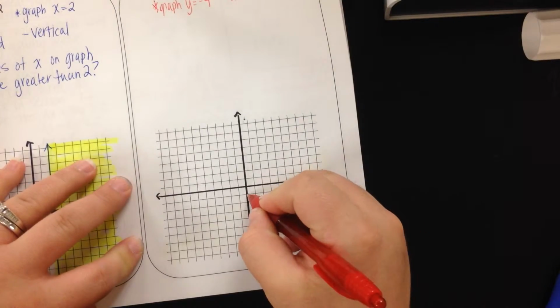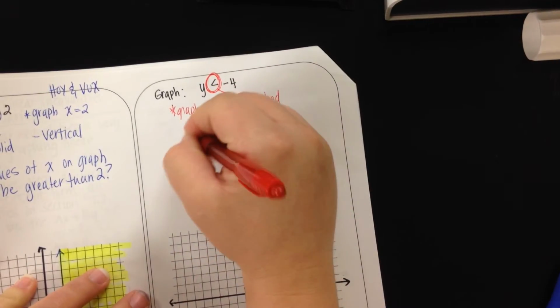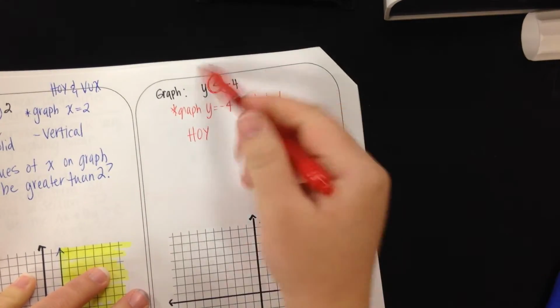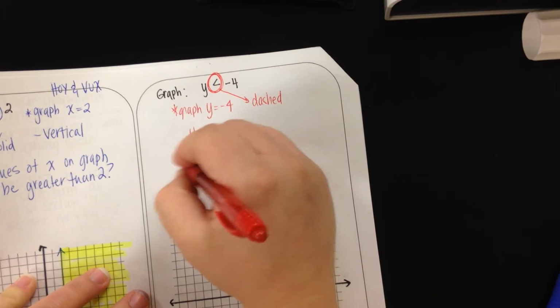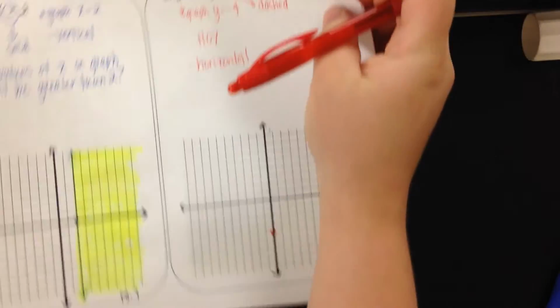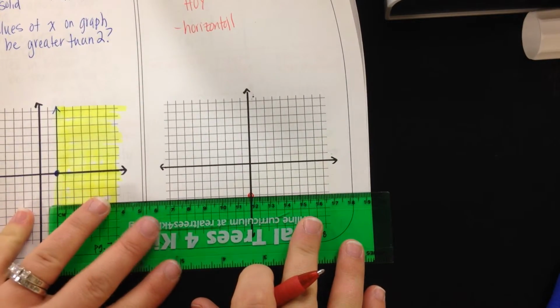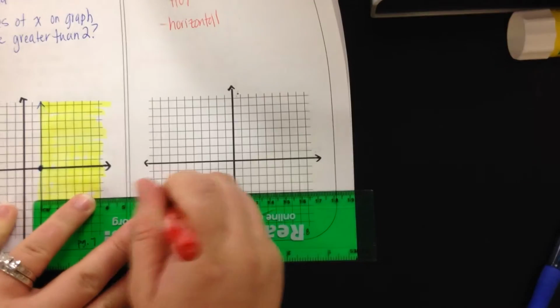We're going to go to -4 on our y-axis. And for y equals a number, we think of Hoy. And that h tells us that our line is going to be what? Horizontal. Okay, so take your straight edge down to -4. Don't make a solid line because we've already determined this is going to be dashed.